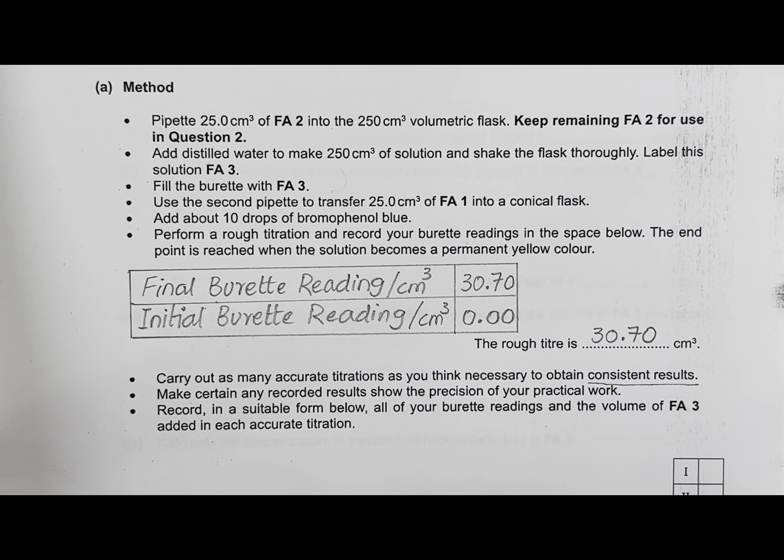But if any deviation is happening, like more or less volume is used up in different titration results, consistent result means less than or equal to 0.10 centimeter cube. If your two values lie within this range, they are assumed as consistent results.